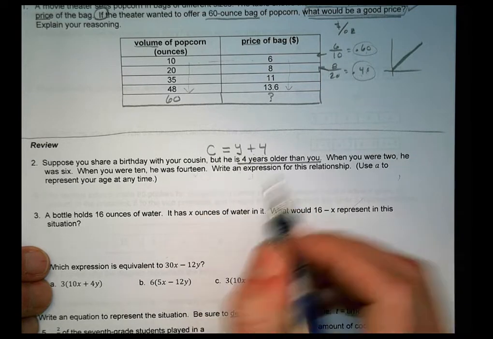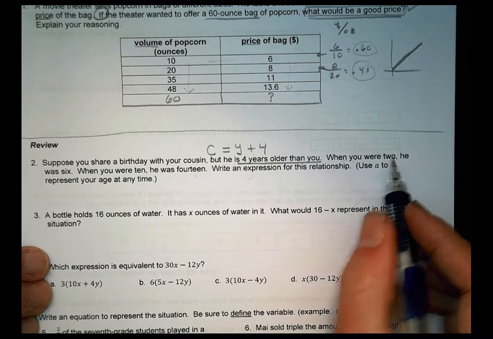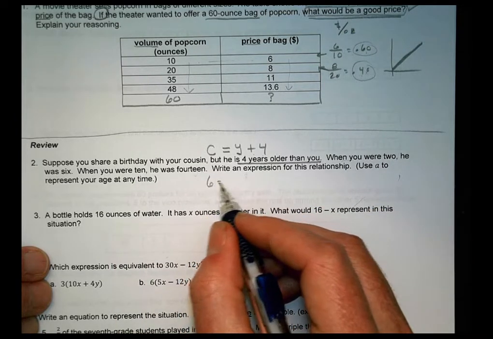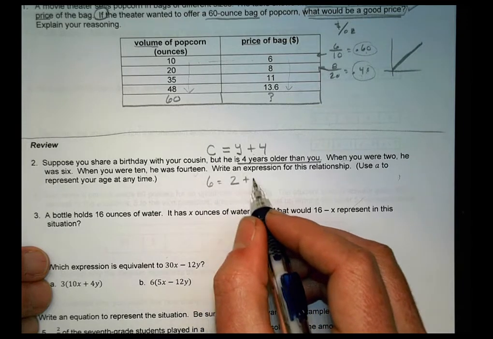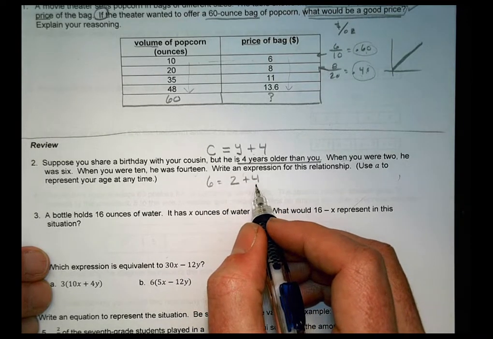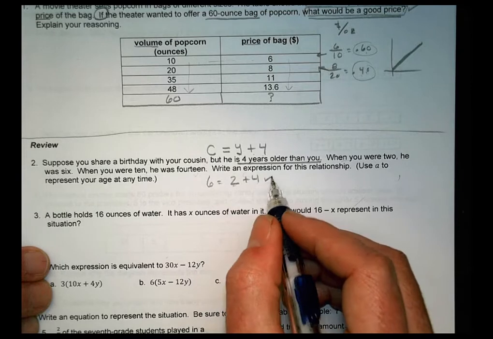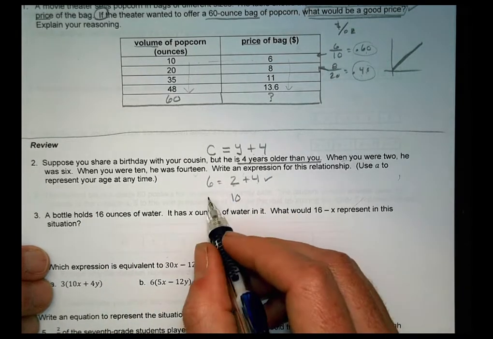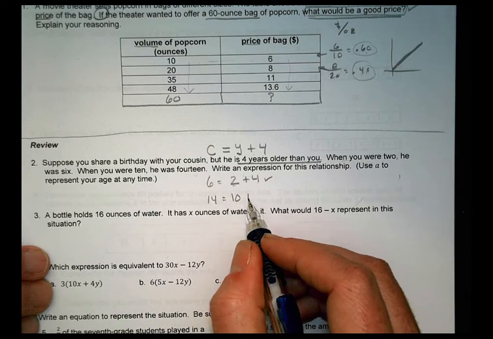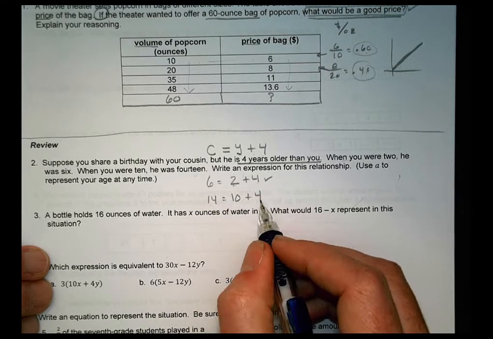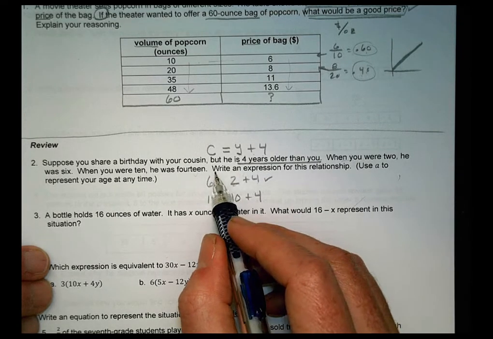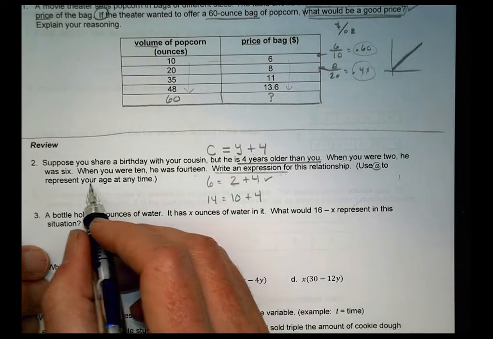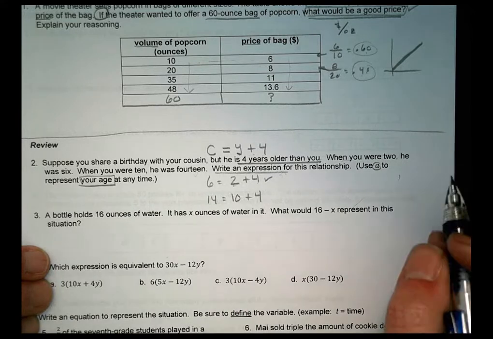That equals your cousin. When you were 2, he was 6. Well, does that work? If he was 6 and you're 2, and he's 4 years older, 2 plus 4 is 6, that seems to work. When you were 10, he was 14. Well, 10 plus what gets you to 14? That's that 4 again. It says to write an expression for this relationship. Use A to represent your age at any time.